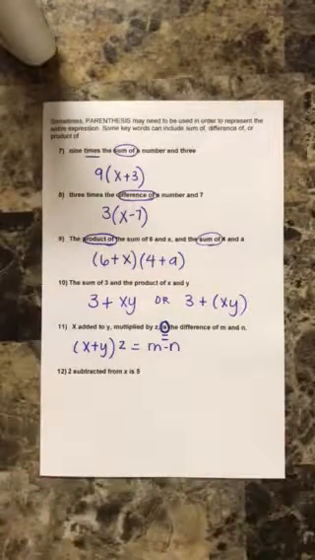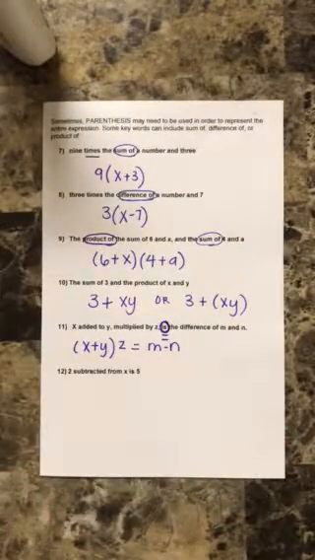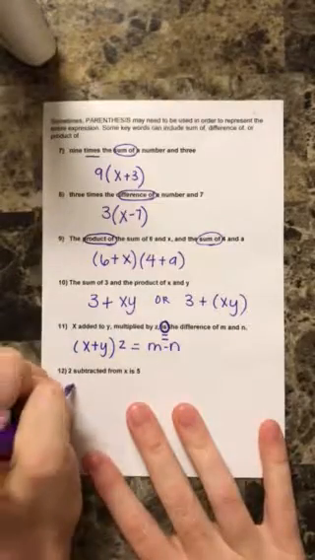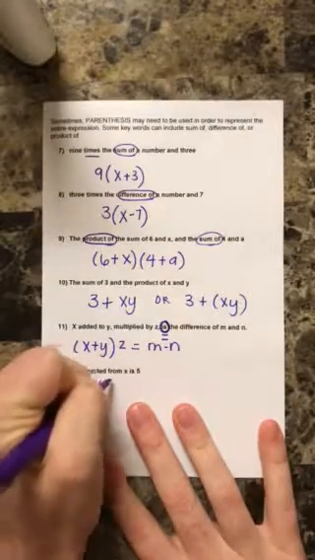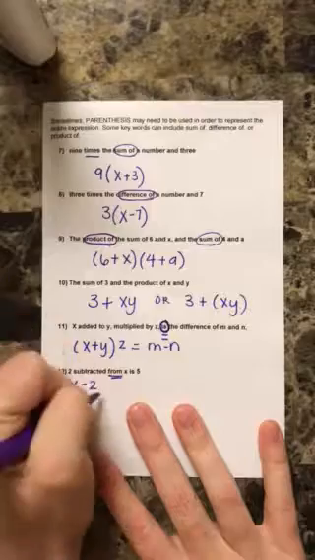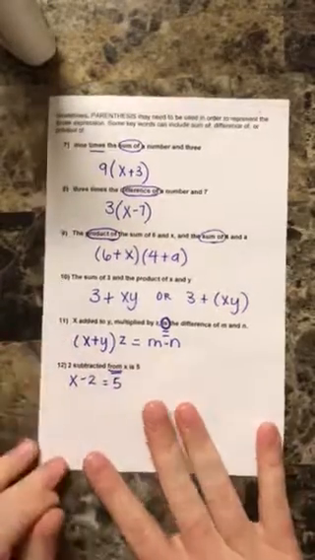It doesn't actually matter here because you would have to distribute it anyway. The last one, 2 subtracted from x is 5. So this would be x minus 2. You have that keyword from. X minus 2 equals 5.